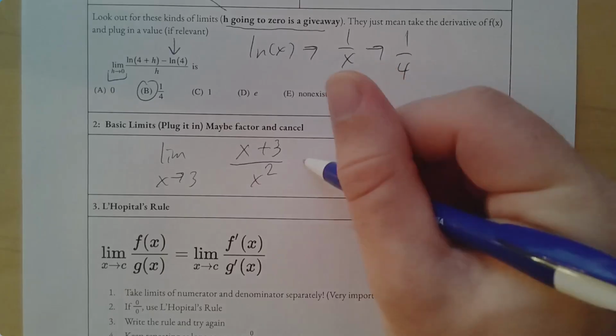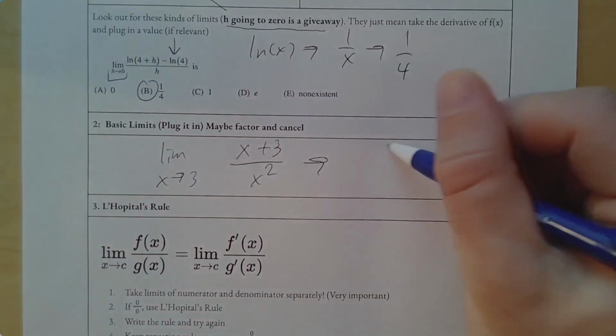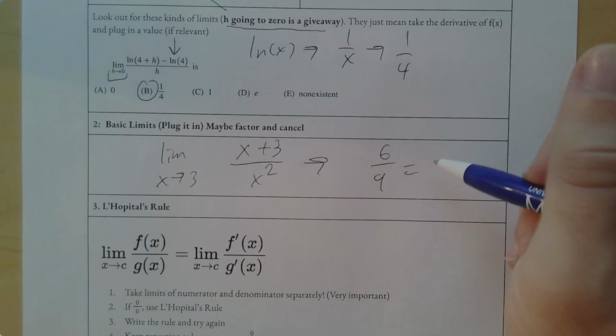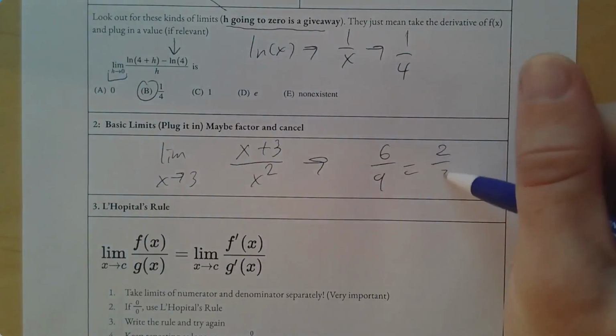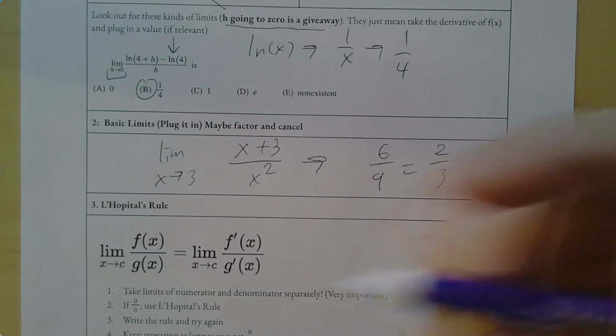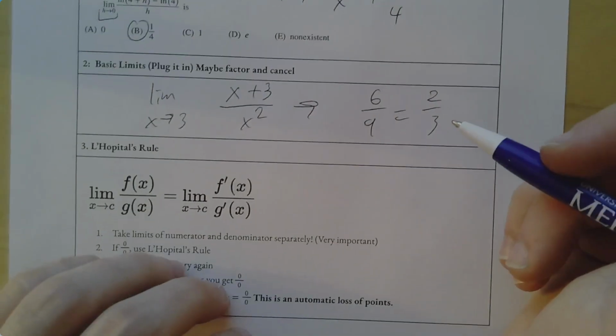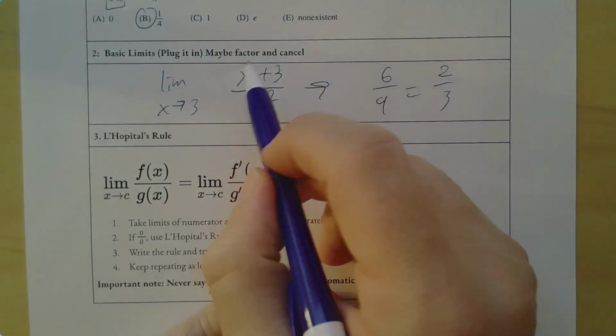And the really basic way that you solve is just plug in the 3, and it would be 6 over 9, which is 2/3. Okay. Now, just knowing that is helpful. Maybe that'll come up, but it's not the most common. Sometimes you have to factor stuff out and cancel.